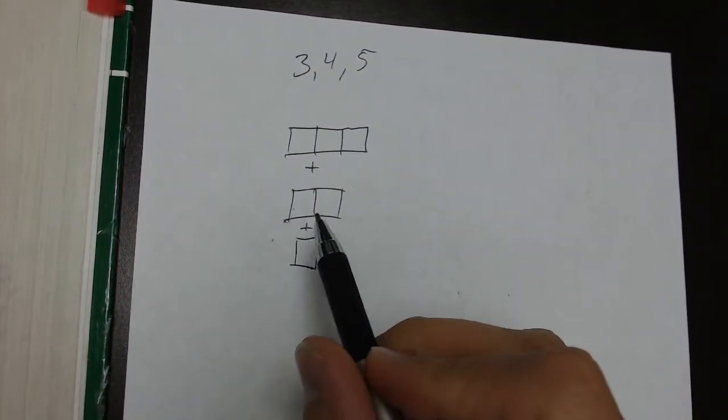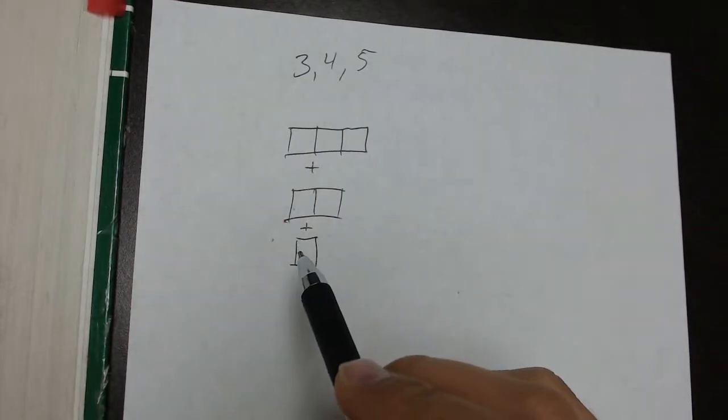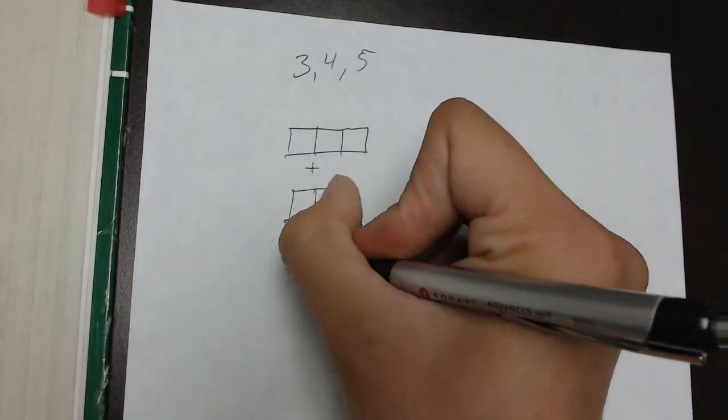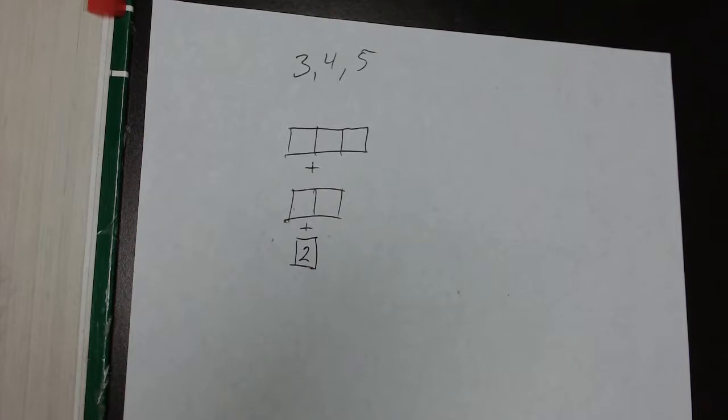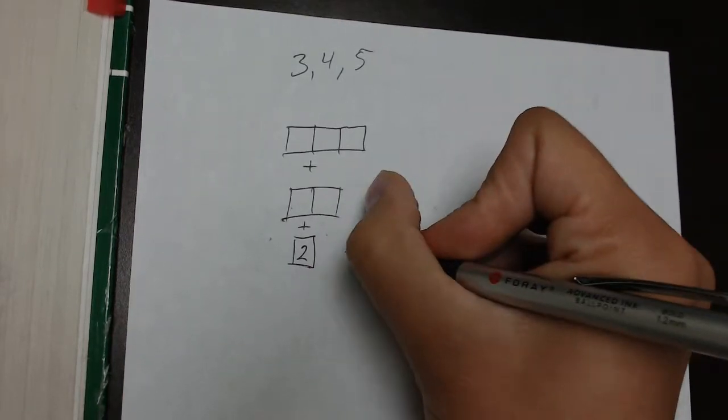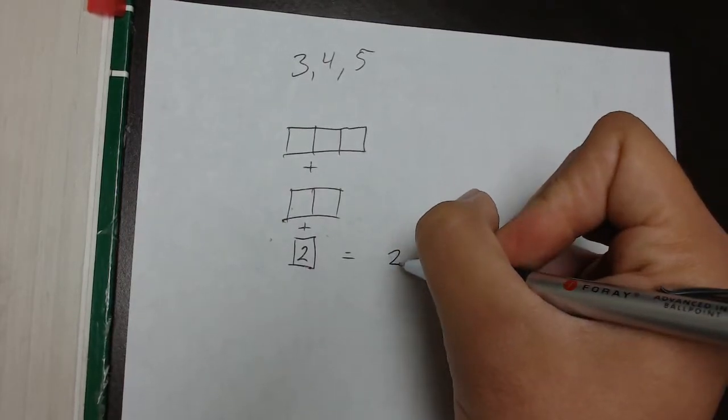If we want it to be odd, how many odd options do we have to put in here? Well, that's going to be 2. So the first answer is going to be really simple. We've got 2 options for 1-digit numbers.